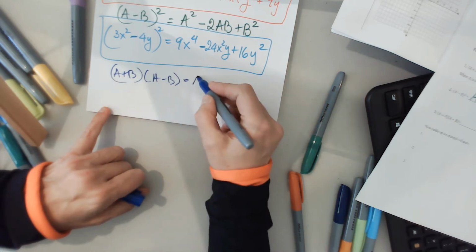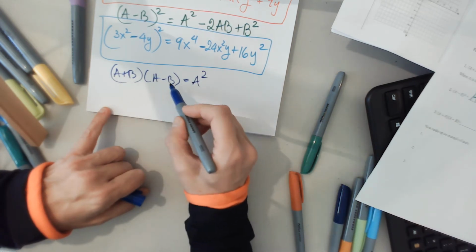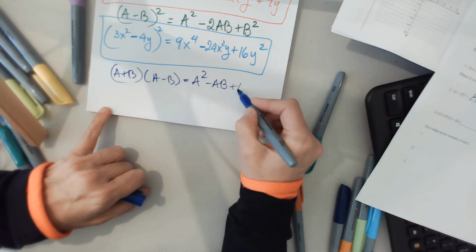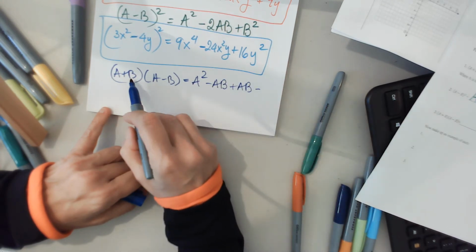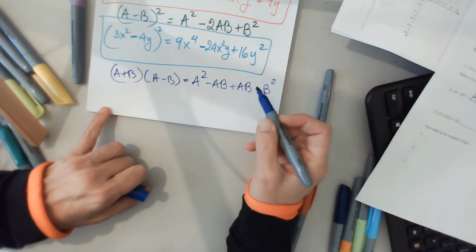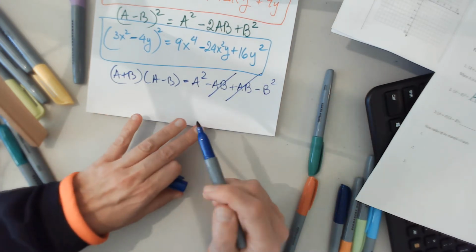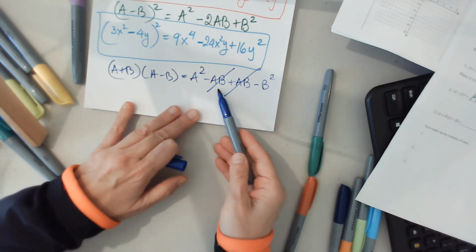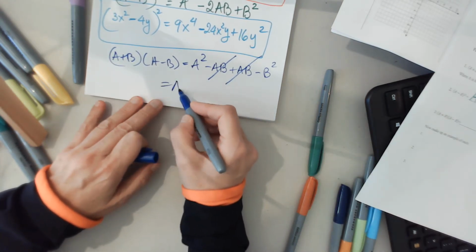A times a, a times negative b, b times a, and minus b times b. Look what happens this time. There is no 2. They're gone. That's why this is called the difference of squares.